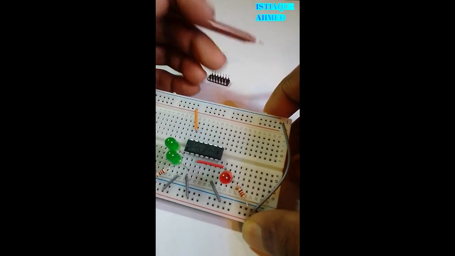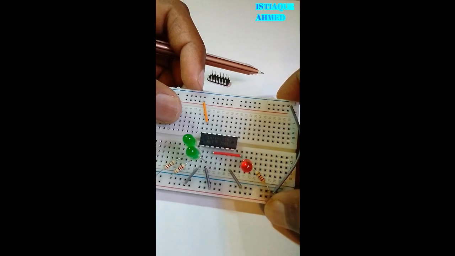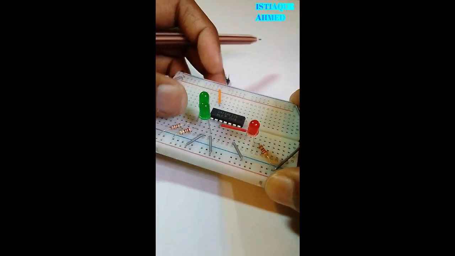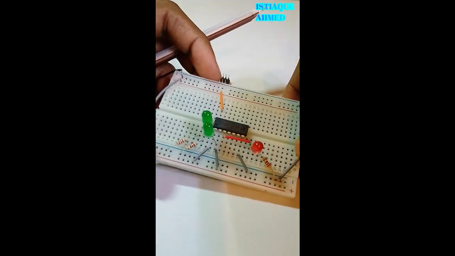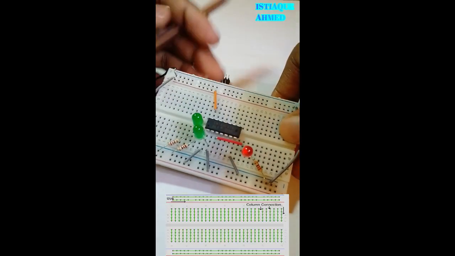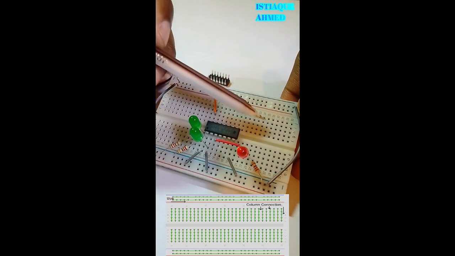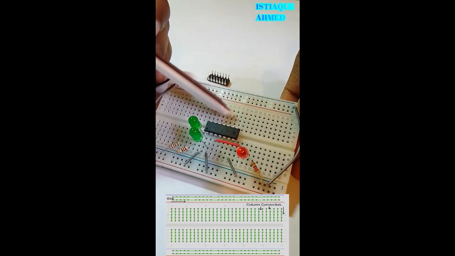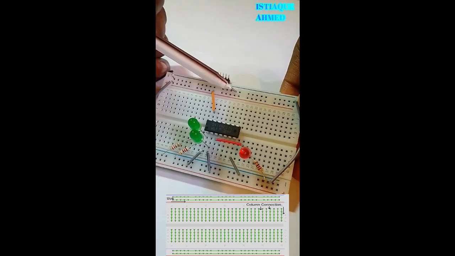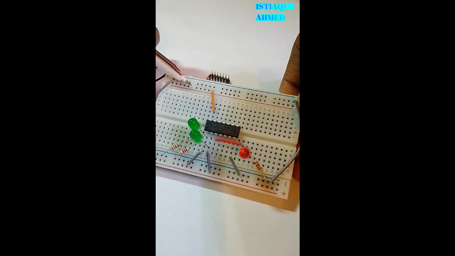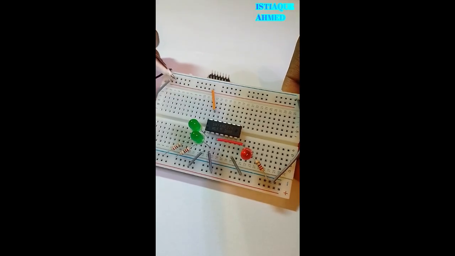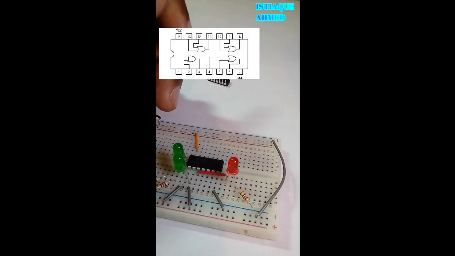Before experimenting with these logic gate ICs, you should know about the breadboard's fundamentals. These are the bus lines, and these are the columns. The bus lines are just for power, plus and minus.